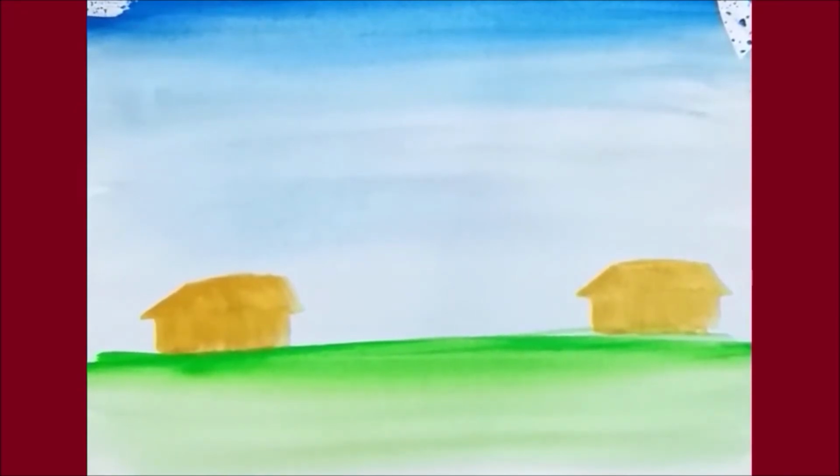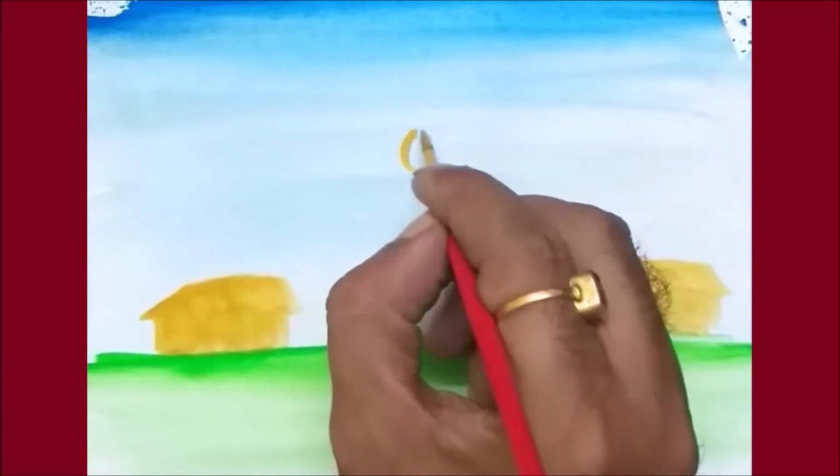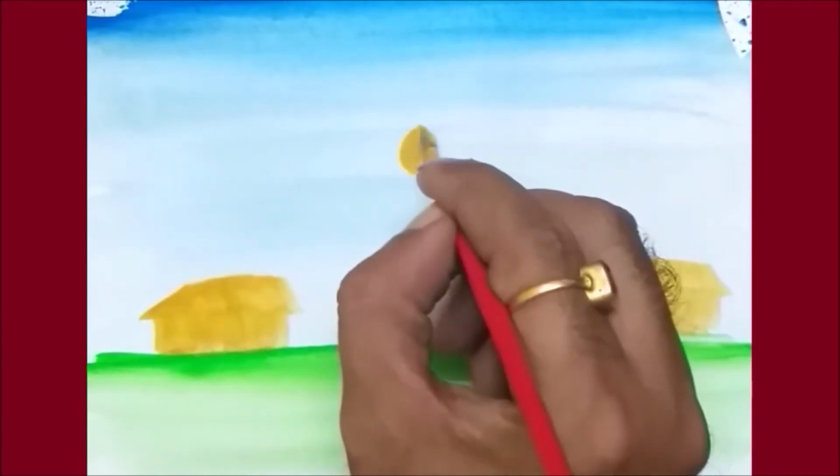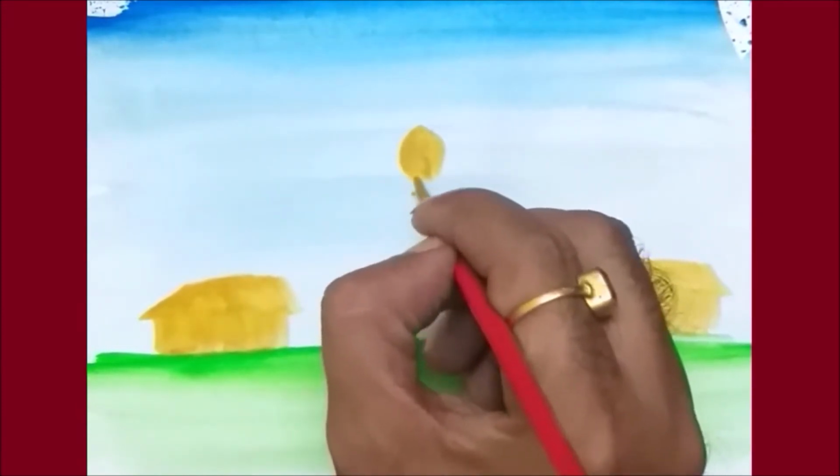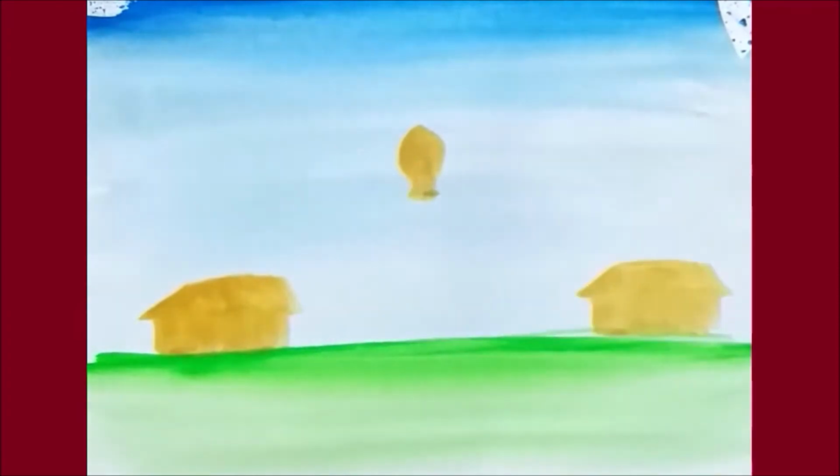Now I am going to make one girl. You can take light brown color for showing the face structure. Use your detailing brush. This is a face, this is a throat portion.